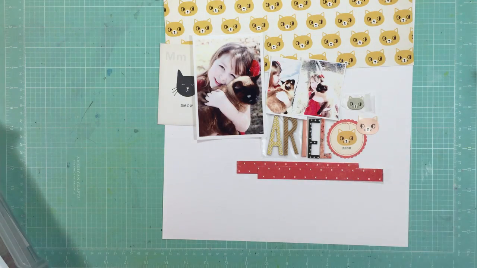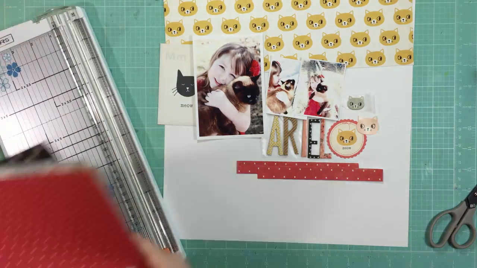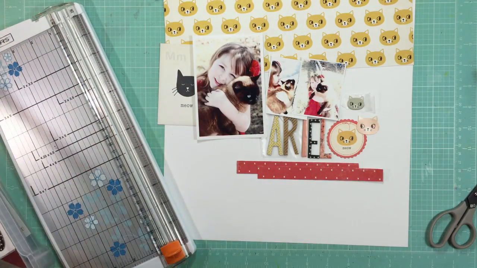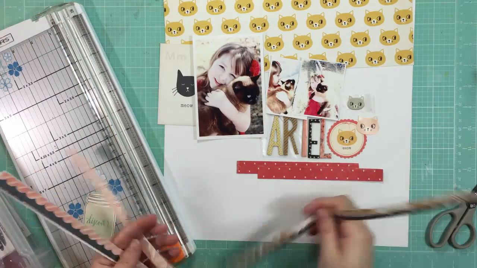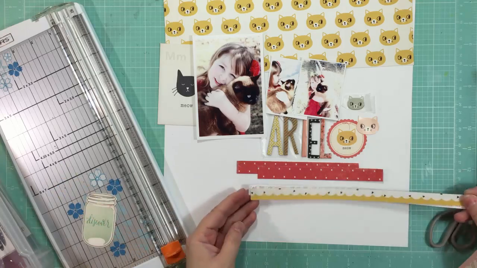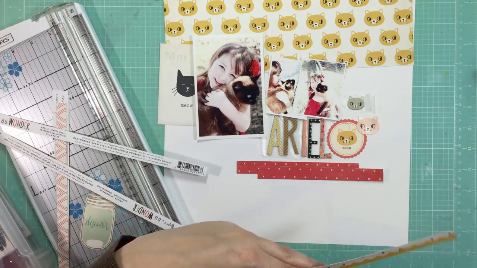I'll end up switching that out for a die cut in a minute. This layout was really super fast, and I was working fast, so I'm sorry if it feels like I'm struggling to keep up, but I made this quickly.